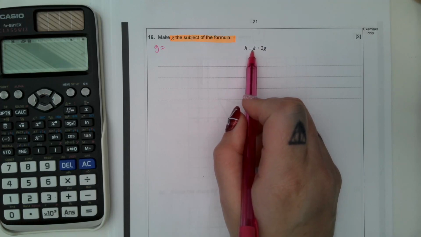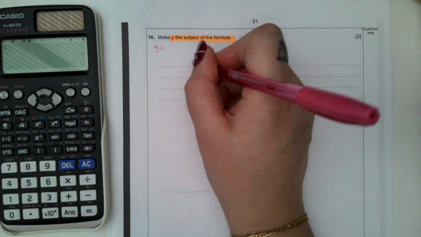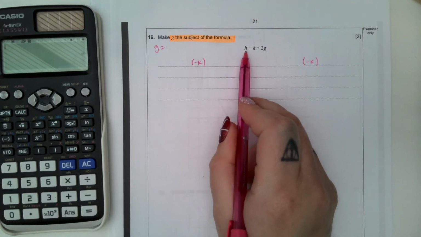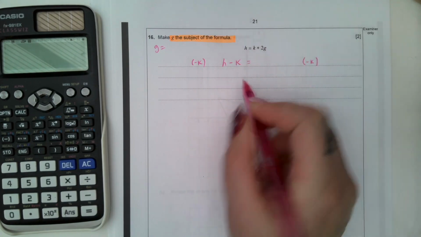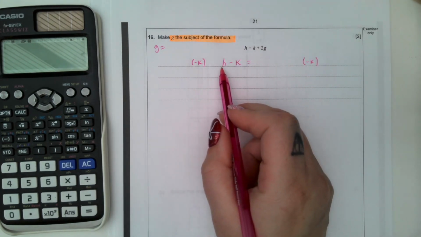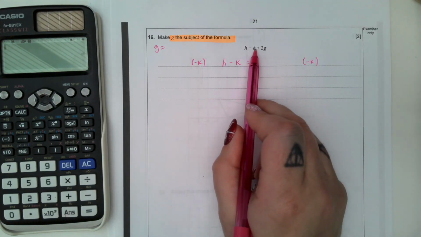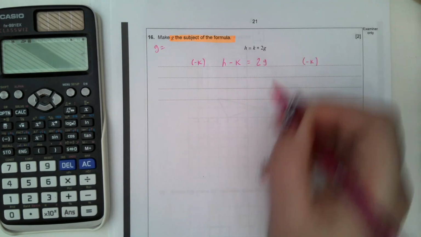Now there's no sign in front of it, so it tells me it's positive K. The opposite of a positive K would be a negative K. So I'm going to start by subtracting K from both sides. So when I subtract K from the left-hand side, it's H subtract K. I simply write it because I don't know the value of H and K, so I can't calculate it. And then when I subtract K from this side, it eliminates K and leaves me with 2G.